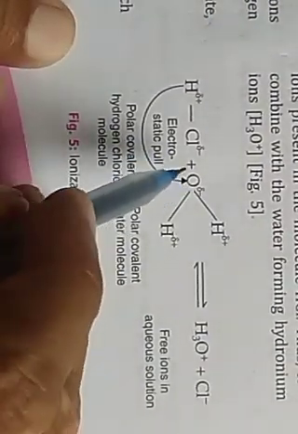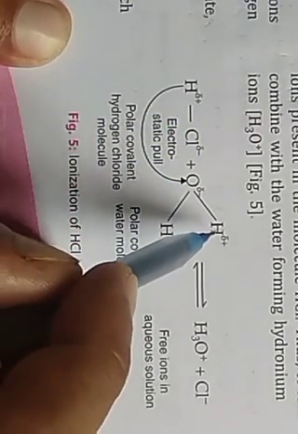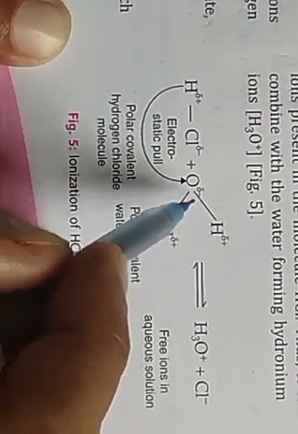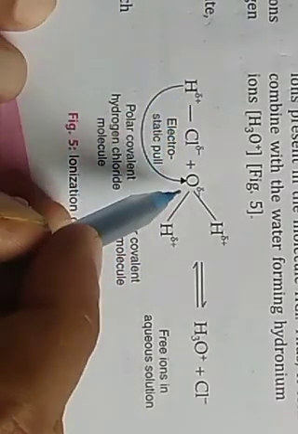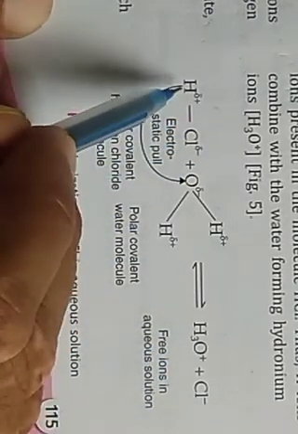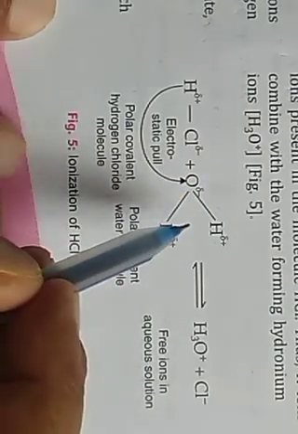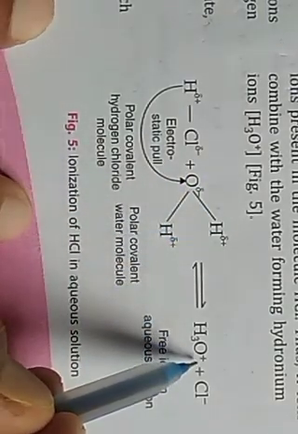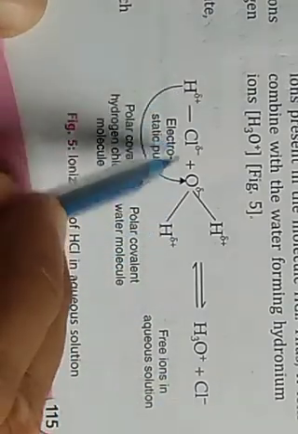When hydrogen chloride dissolves in water, the water ionizes the hydrogen chloride into its respective ions, H plus and Cl minus. Now H plus combines with the H2O molecule and forms H3O plus, along with Cl minus from the HCl.